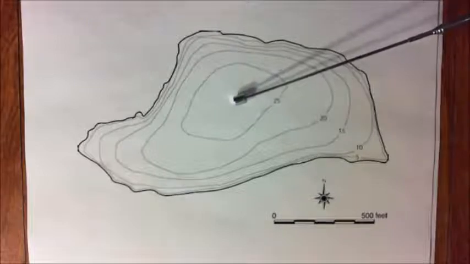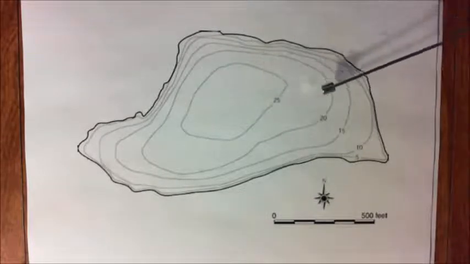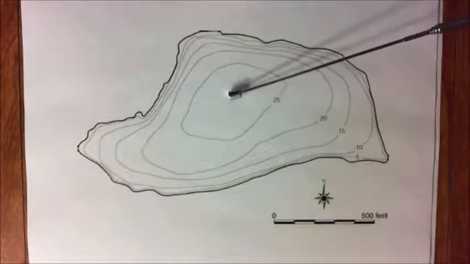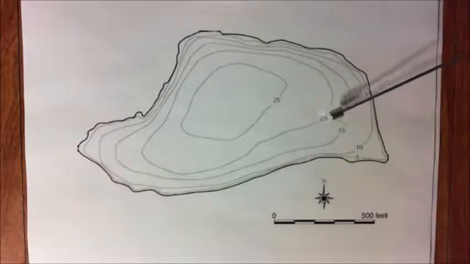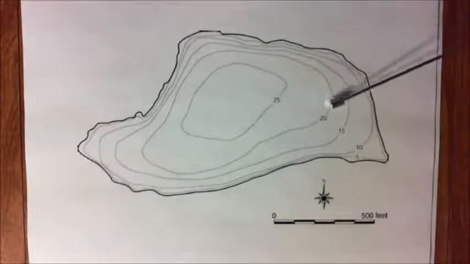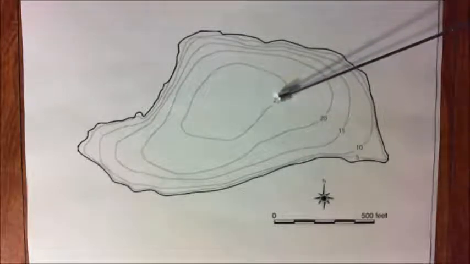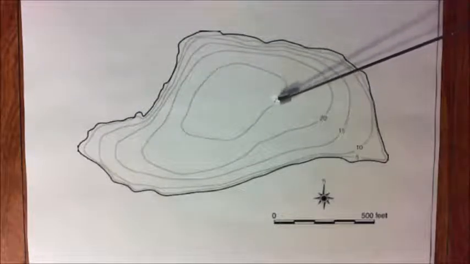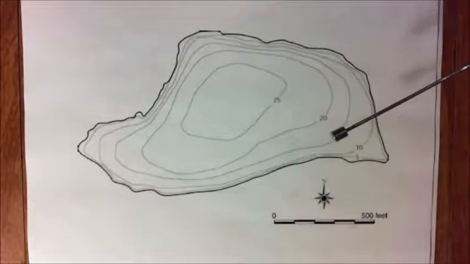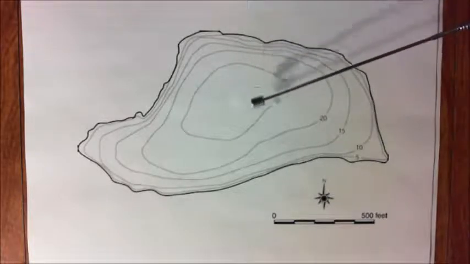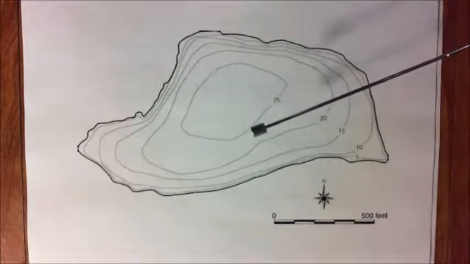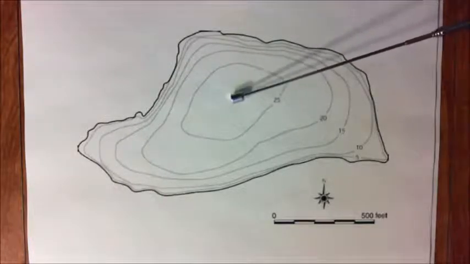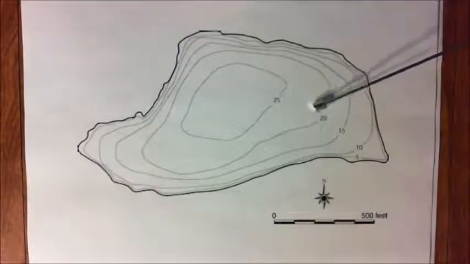So the rule is to take half of the distance between these marks here and add it up here. All these lines are 5 feet in elevation apart. So half of 5 is 2.5. So you add 2.5 to 25 and you get 27.5. So what one can assume as a good operating rule is that this top here is 27.5 feet above sea level, and then you go downhill from there.